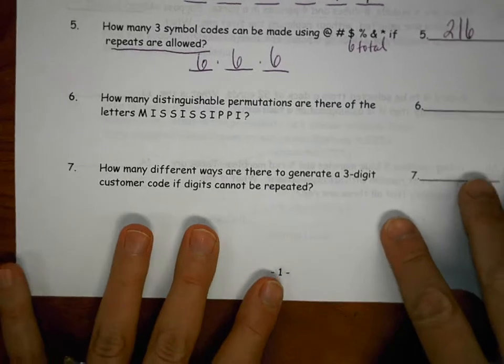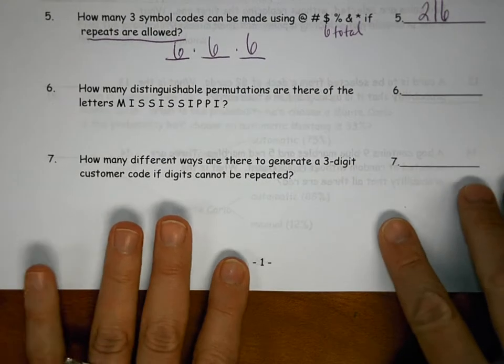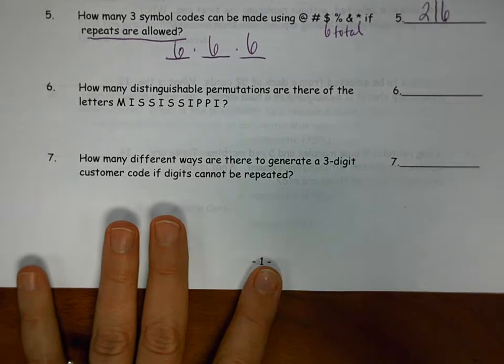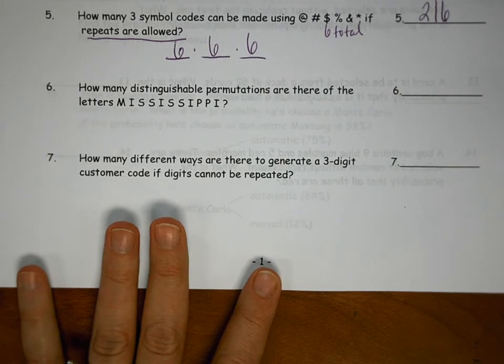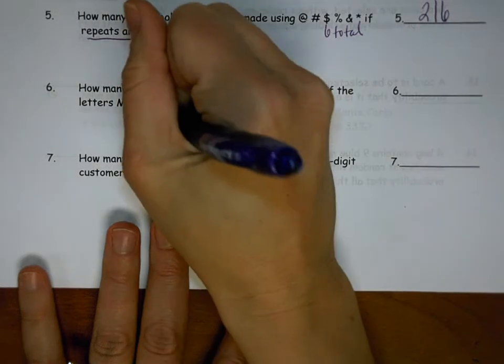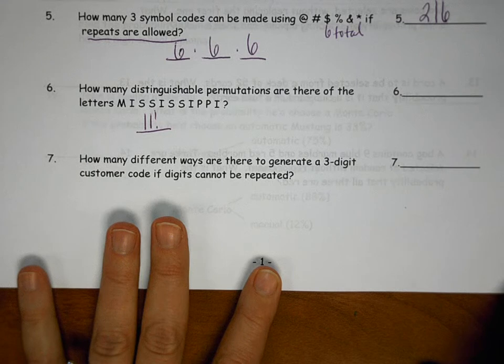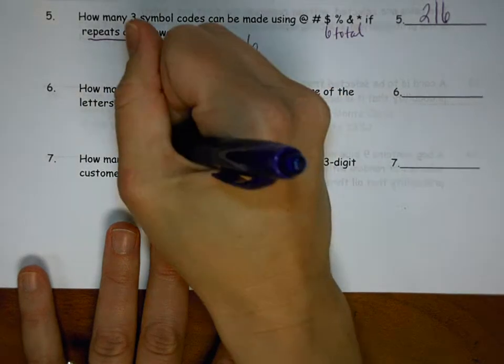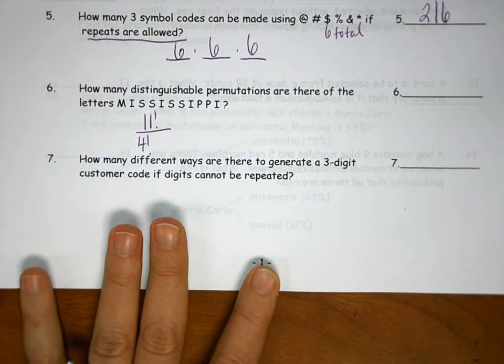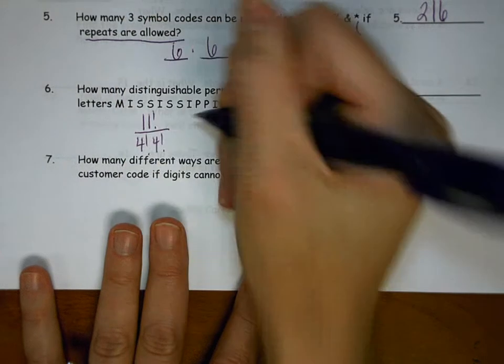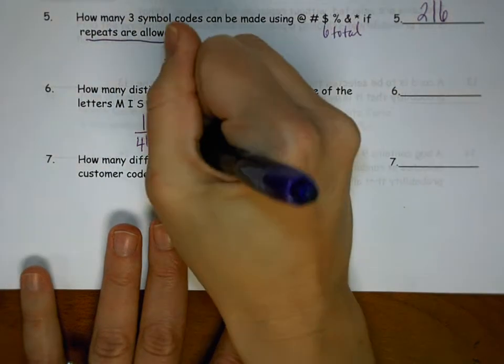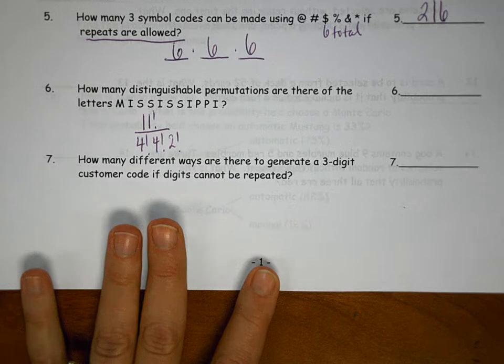All right, number 6. How many distinguishable permutations are there of the letters Mississippi? Okay, now, remember with the distinguishable permutations, we end up dividing by our repeats. Okay, so how many total letters are there? So on the top is your 11 factorial, divided by anything that repeats. Does M repeat? No. How many I's repeat? 4 factorial. How many S's repeat? 4 factorial. Do P's repeat? 2 factorial. Okay?